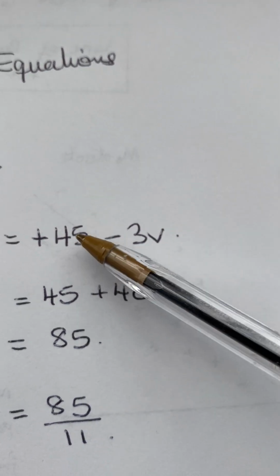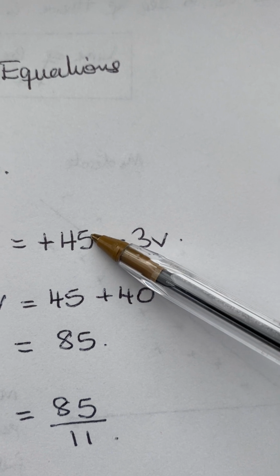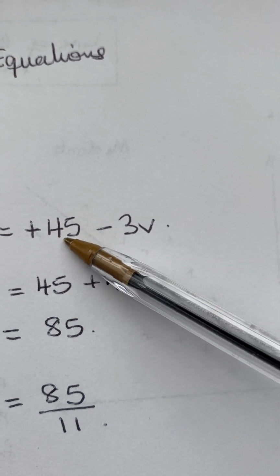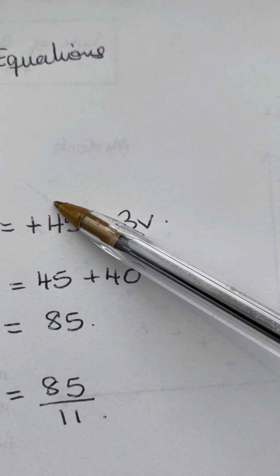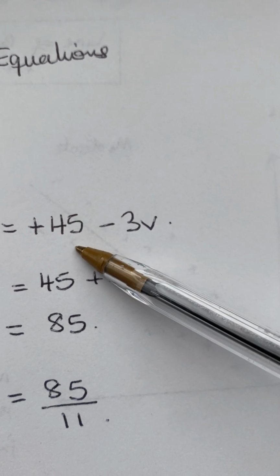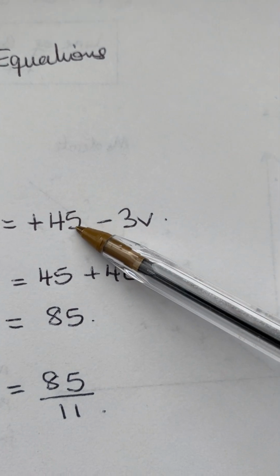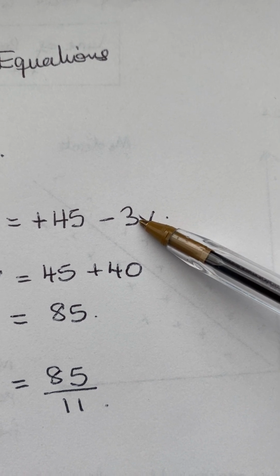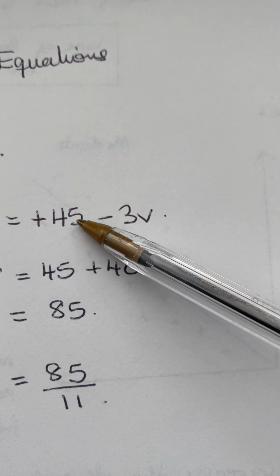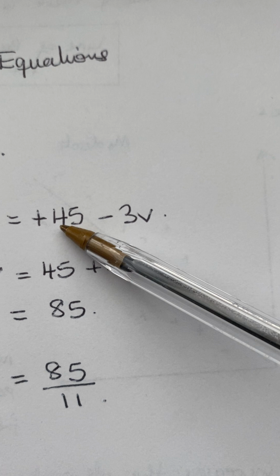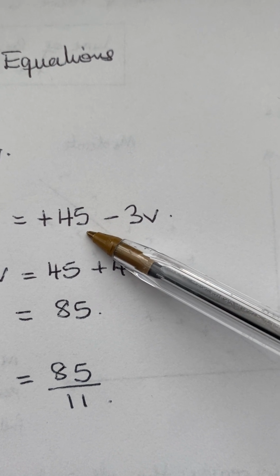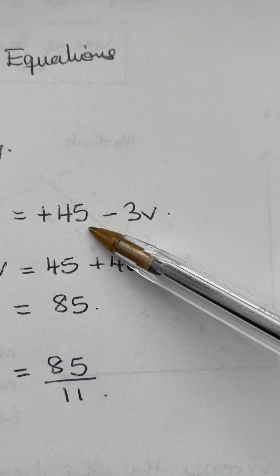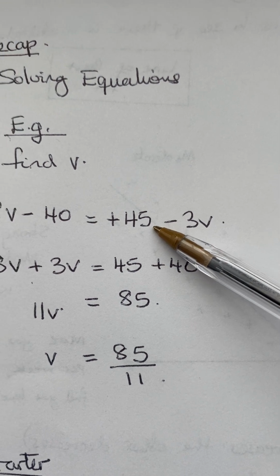So for instance, this is minus 3v. So if you hear 5, it's not 5, it's 45. Whatever I'm pointing at is what I'm trying to explain. This is minus, this is 3v. So for instance, if I say 45, or 5, it should be 45. I'll really use your help on that.